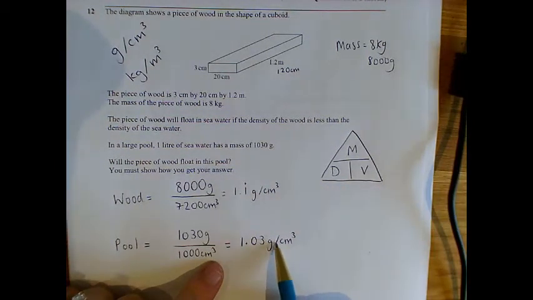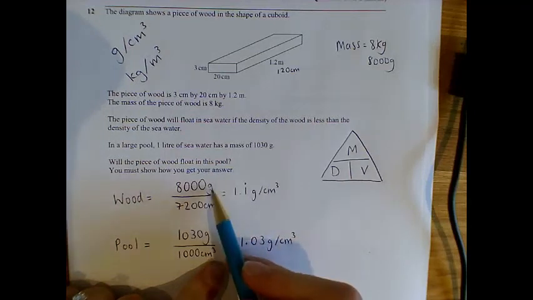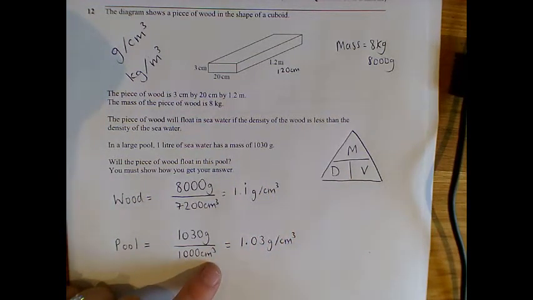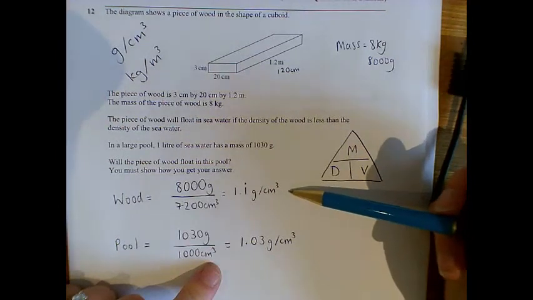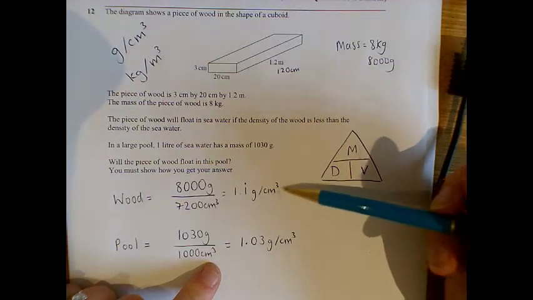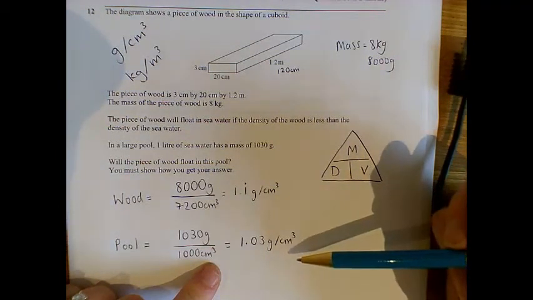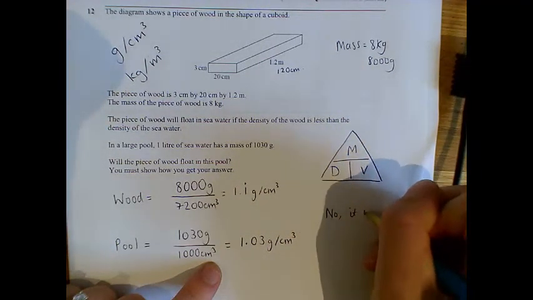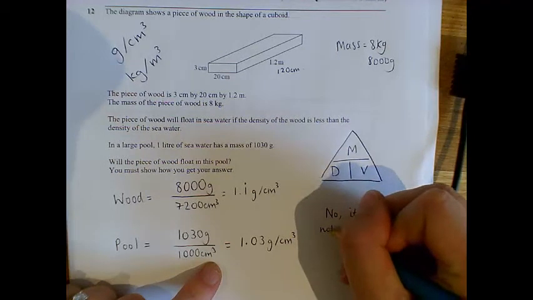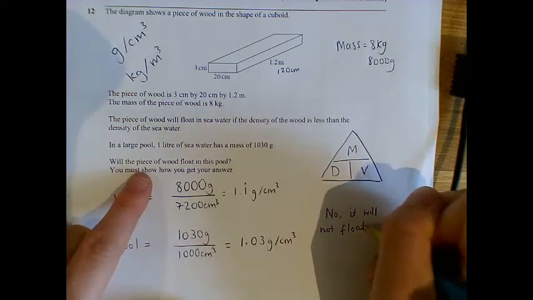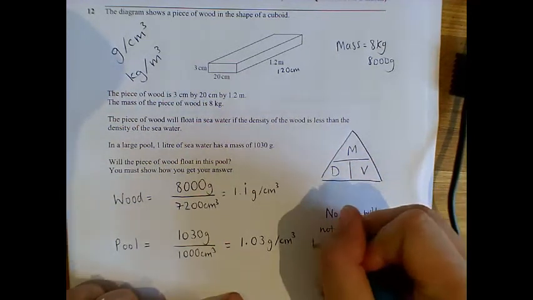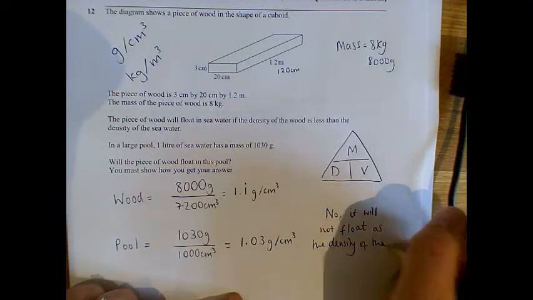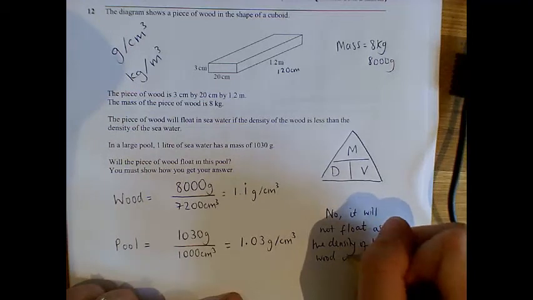Now look at the units. Because we've done grams divided by centimetres cubed and grams divided by centimetres cubed, the density is measured in grams per centimetres cubed. And now we can see that the density of the wood is more than the density of the seawater. So no, it will not float. Really important that we're answering their question, as the density of the wood is greater.